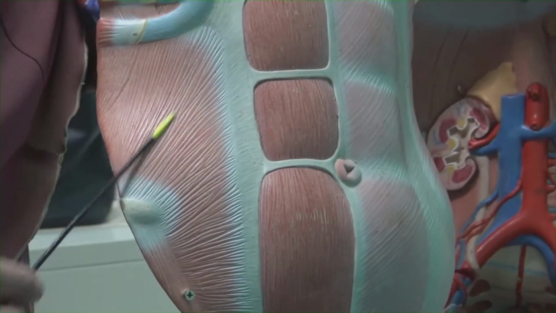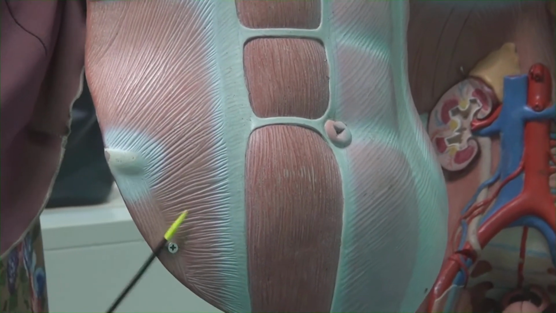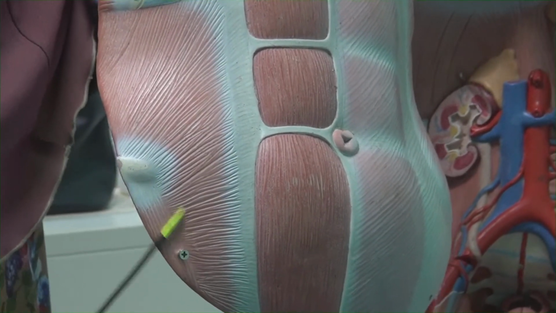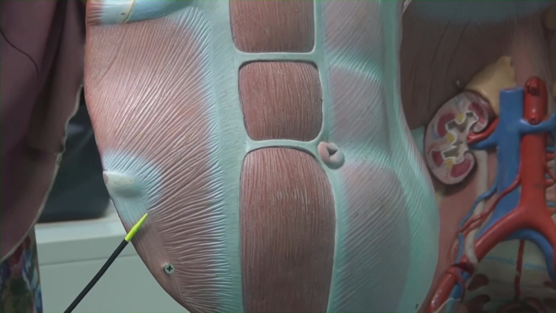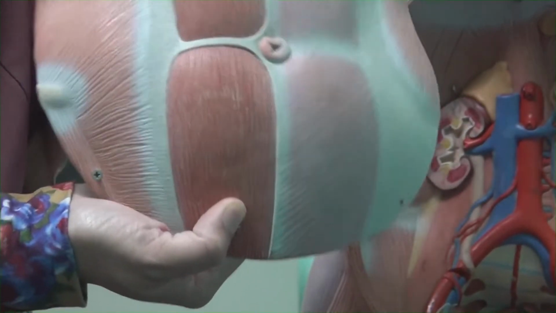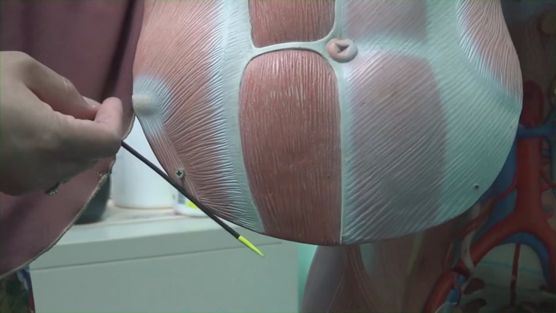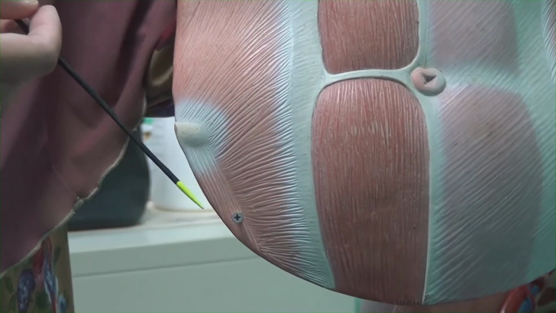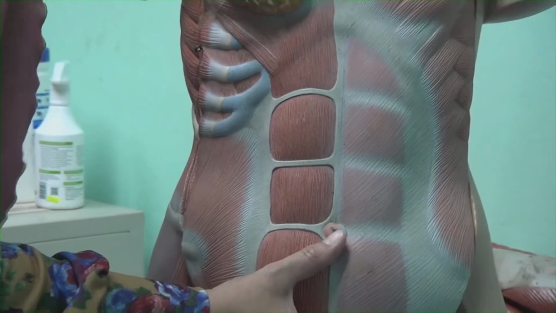When you look at the internal oblique, the origin is more from below here. This is an important attachment you may need to remember because it has a common origin with the transversus abdominis. It is attached to the anterior two-thirds of the iliac crest, not shown here, and also the lateral two-thirds of the inguinal ligament.